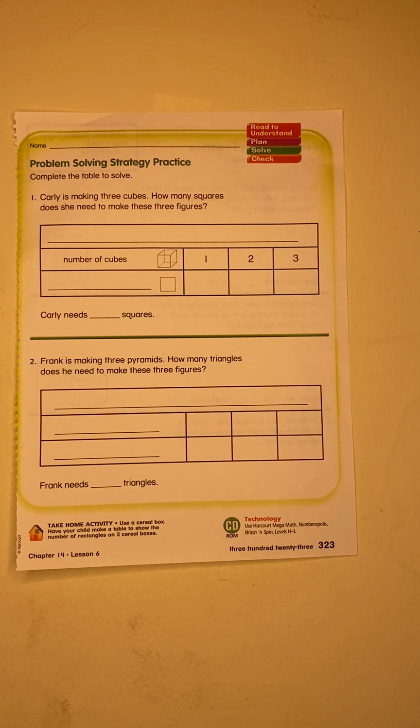I'm going to give you a couple more seconds to go ahead and retrieve your problem solving strategy practice worksheet.